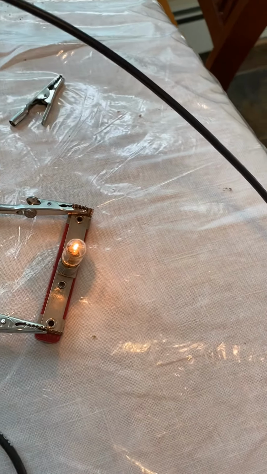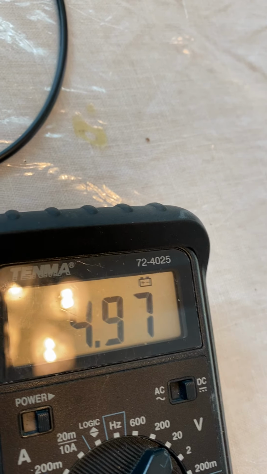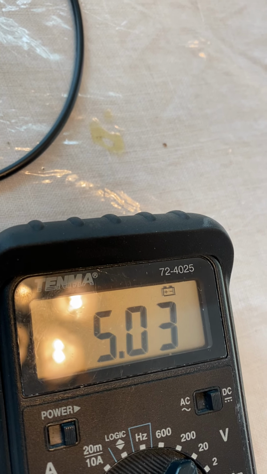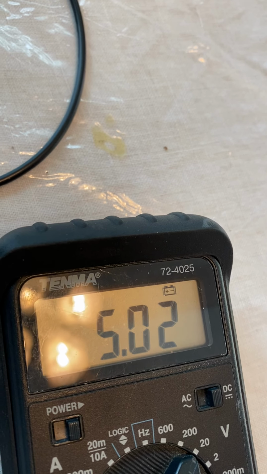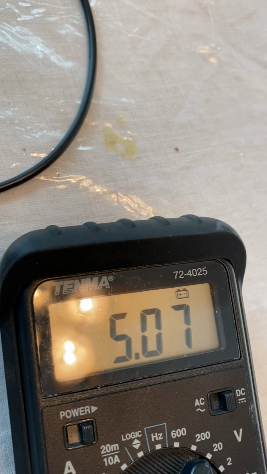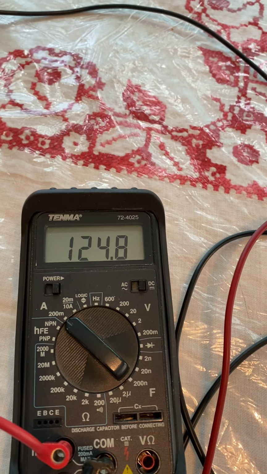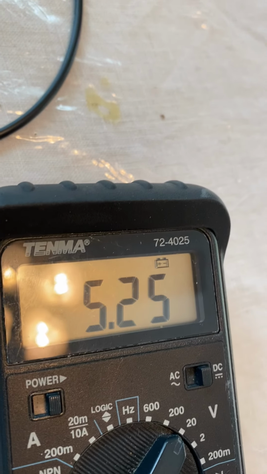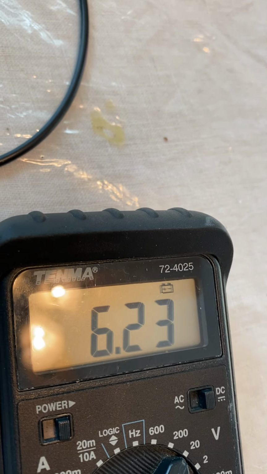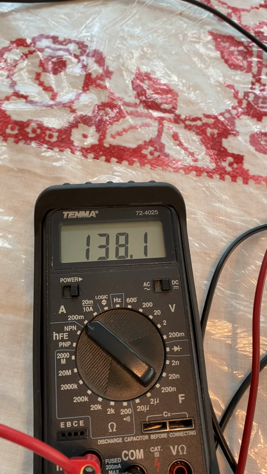And you can see the light bulb is getting brighter and brighter. Just about there. Okay, 5.01 volts, 124.8 milliamps. So that's 6.00 volts, 138.2 milliamps.